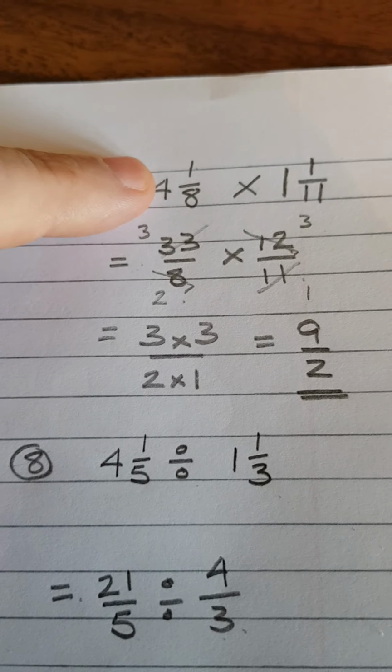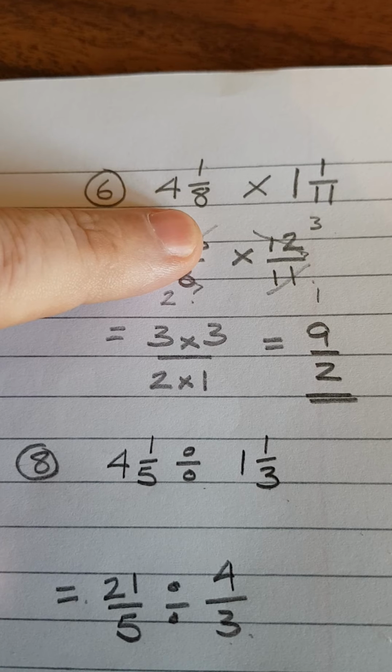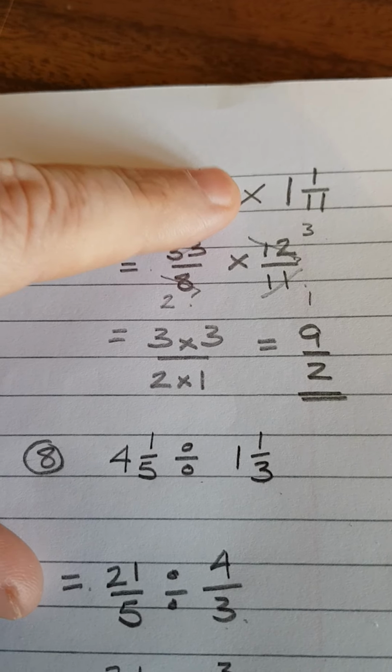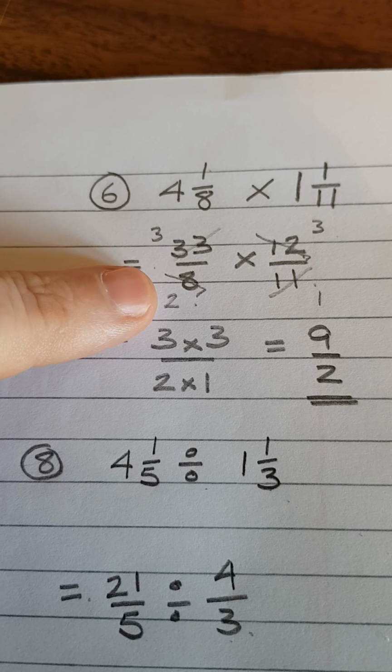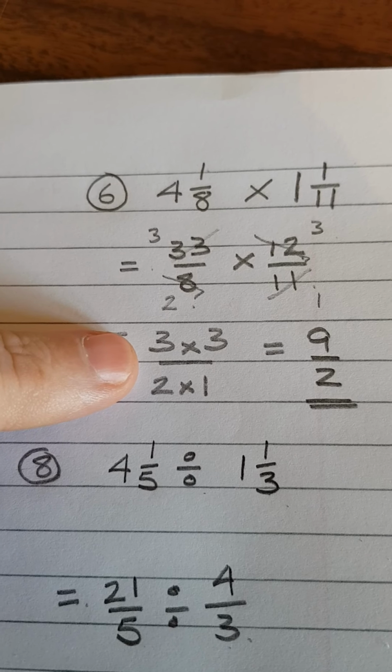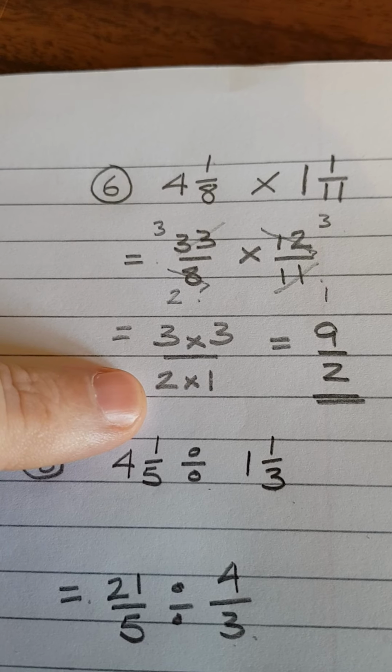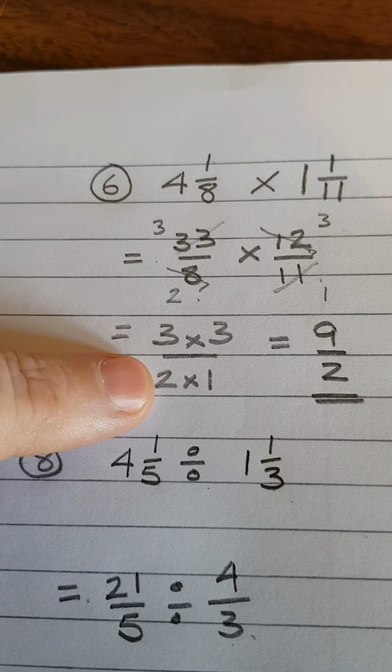Similarly, 4 and 1/8, I should say, times 1 and 1/11. That gives me 33 over 8 times 12 over 11, giving me 3 times 3 over 2 times 1, so 9 over 2.